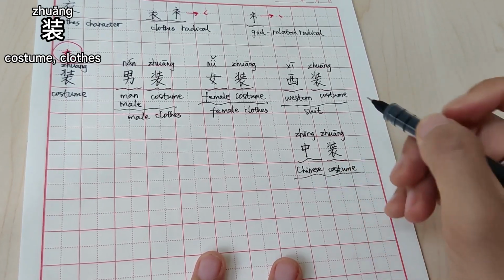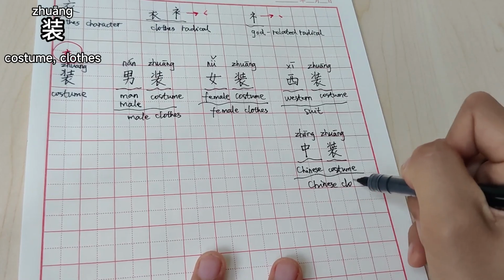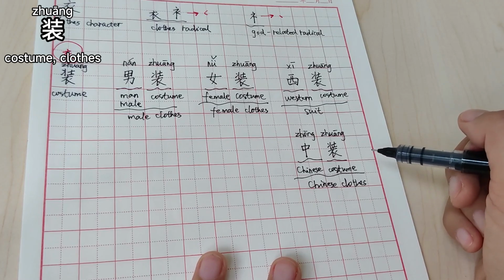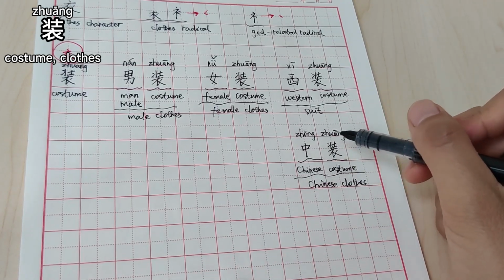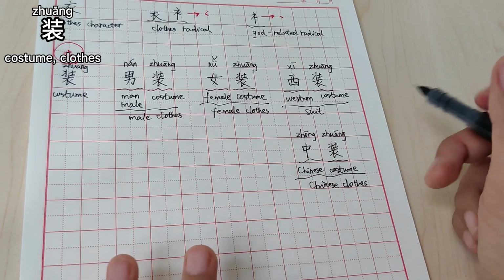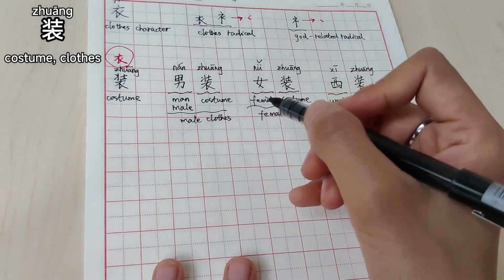So together, can it make Chinese clothes? Yup, that would make sense. But usually we don't say 中装. If you are referring to the Chinese traditional clothes, we would say that's 汉服. Okay, 汉服.